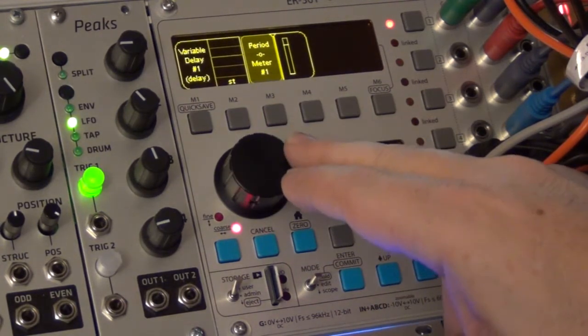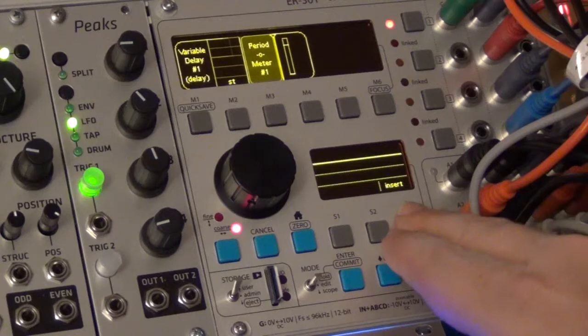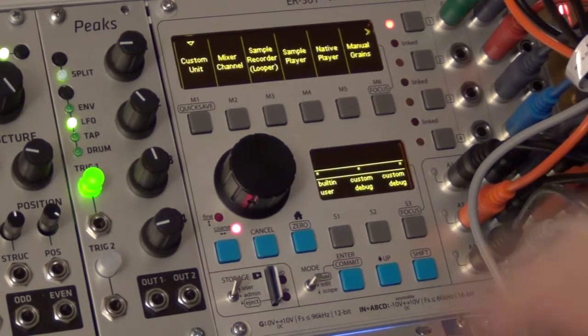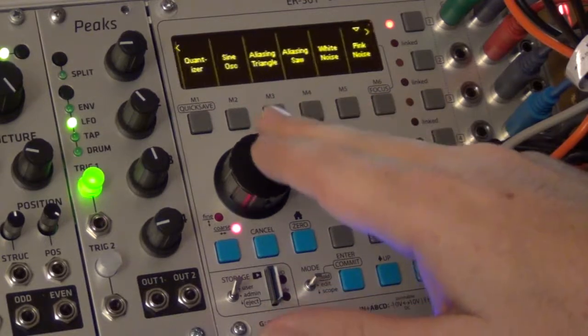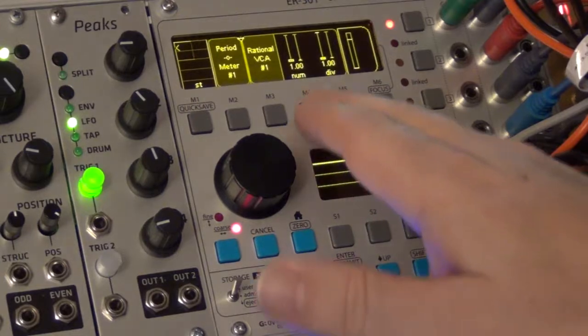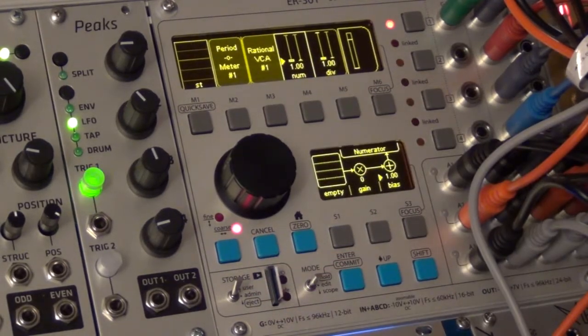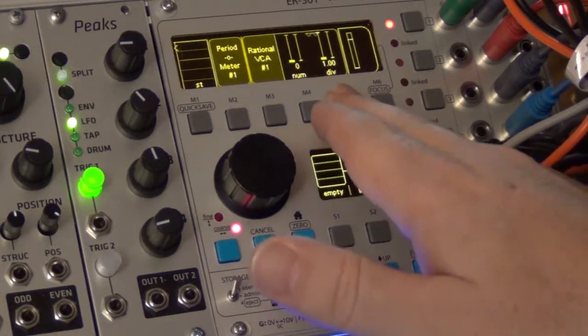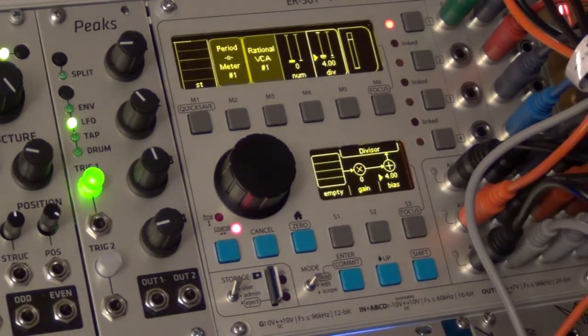Okay, one last thing I want to do in this chain is come over here and insert one more unit, because I actually kind of want to multiply this depending on what we're getting out of here. So I'm going to insert one more rational VCA. In this case, I don't really want to delay the signal at all, so I'm just going to set the numerator to 0, and I'm going to come up here and set the divisor to 4. So in this case, the multiplier is kind of 0, right? So I'm not really doing much here. But you'll see why I'm doing this in a second.